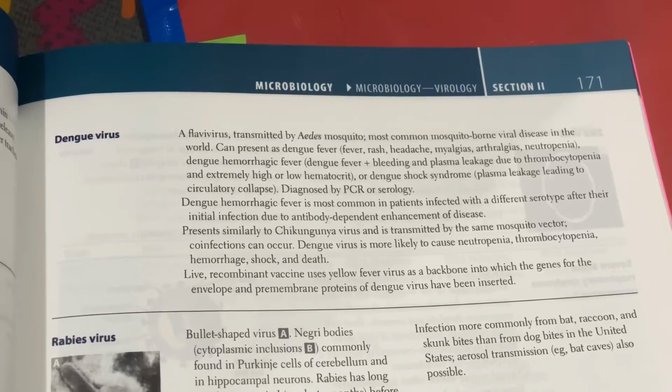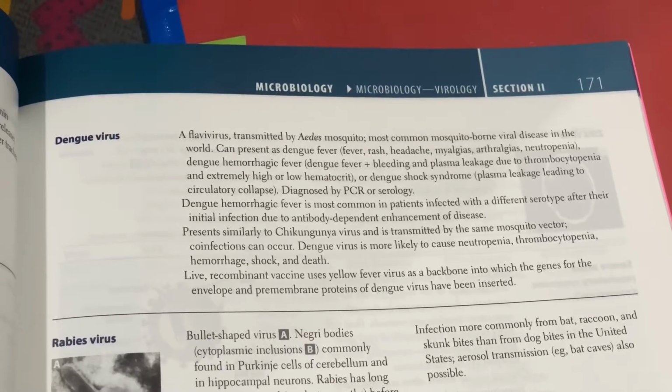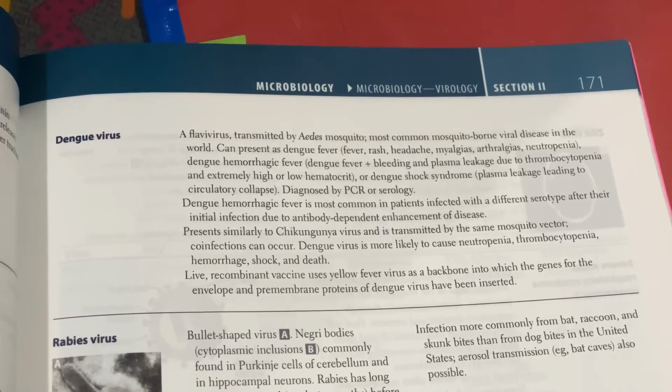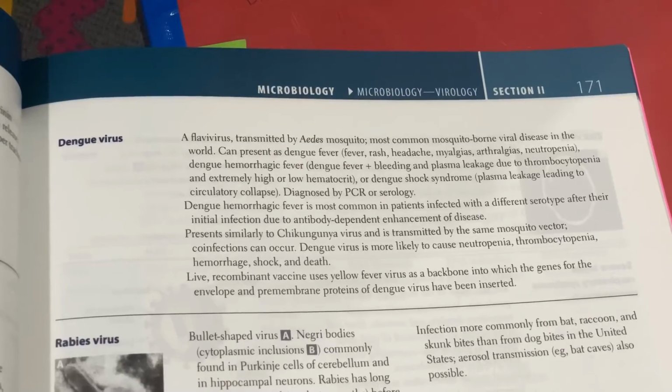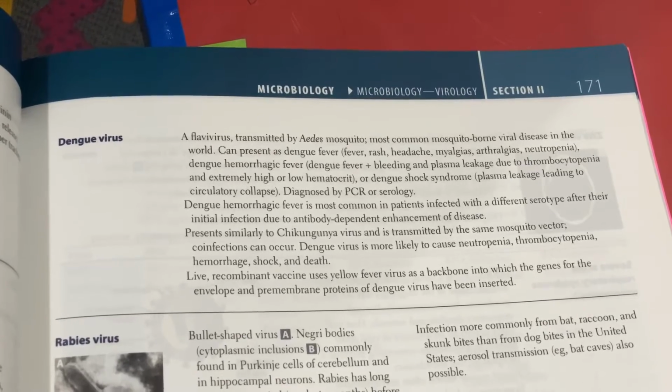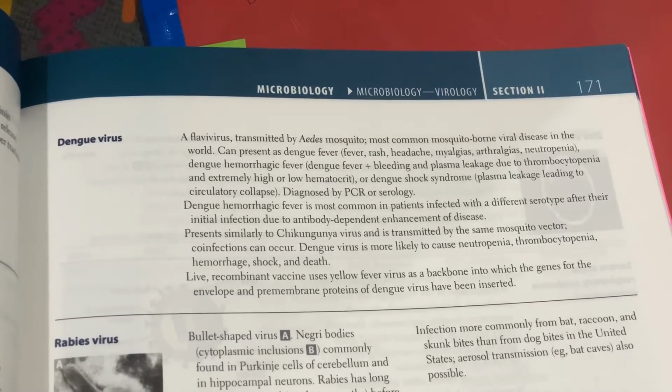It can present as dengue fever, with rash, headache, myalgias, arthralgias, and neutropenia. Dengue hemorrhagic fever includes dengue fever along with bleeding and plasma leakage due to thrombocytopenia and extremely high or low hematocrit. Shock syndrome includes plasma leakage leading to circulatory collapse. It is diagnosed by PCR and serology.